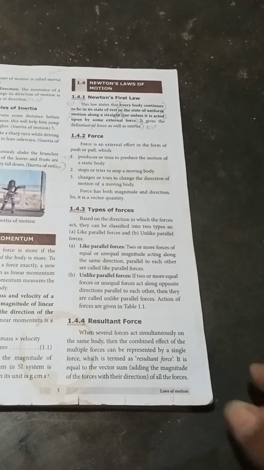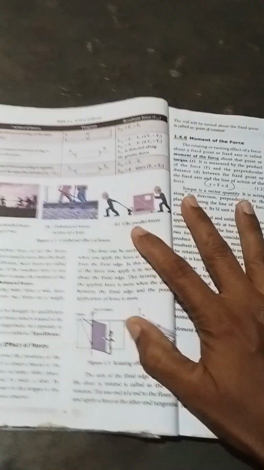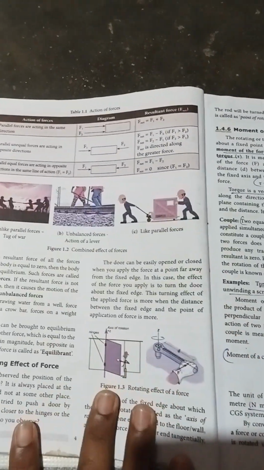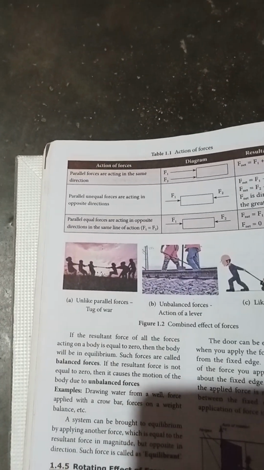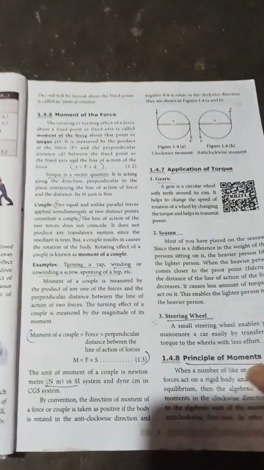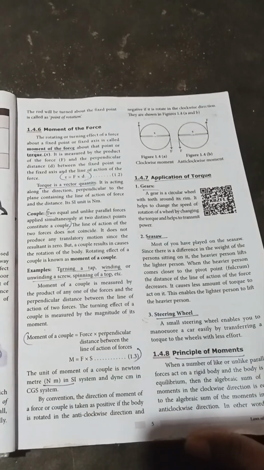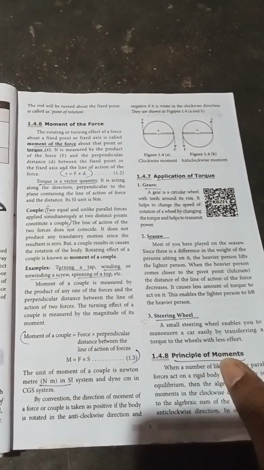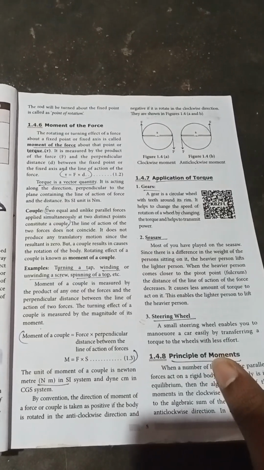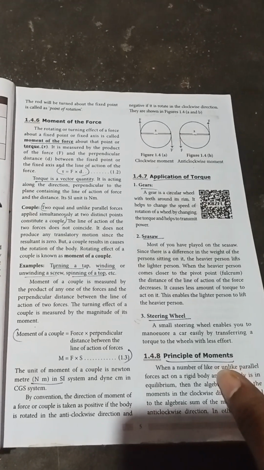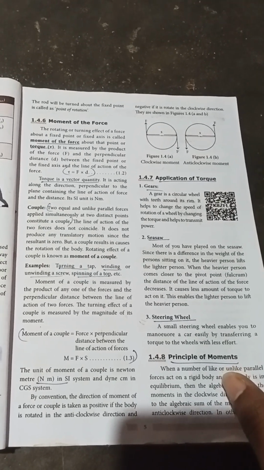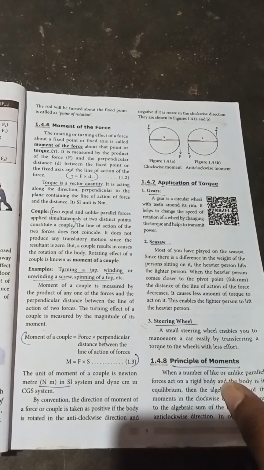Next, types of force: like parallel force and unlike parallel force. See the diagram, you can easily understand. When forces act in the same direction, that is like parallel force. A tug of war is an example of unlike parallel force. Next, we will move on to moment of force. Moment of force, or torque, is equal to force times distance. F means force and d means perpendicular distance. The unit of moment of force or torque is N m.